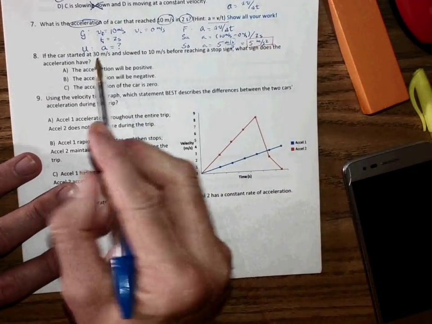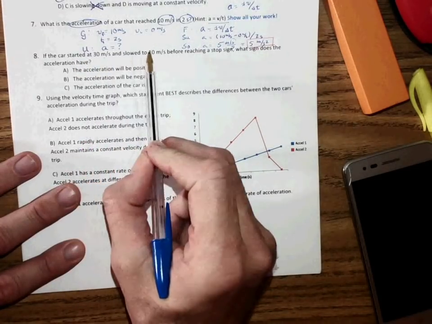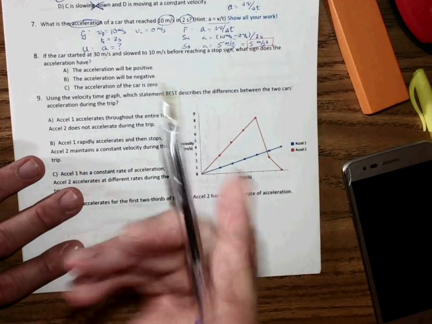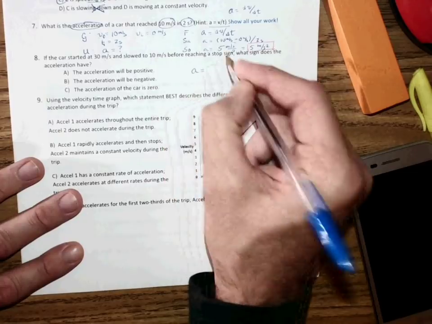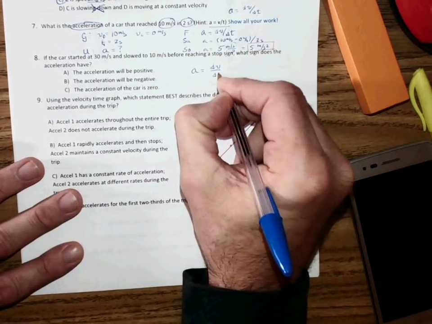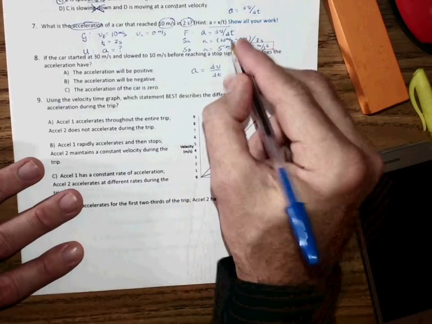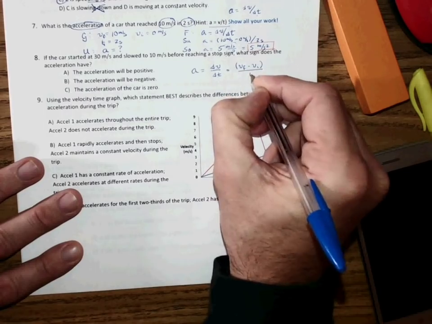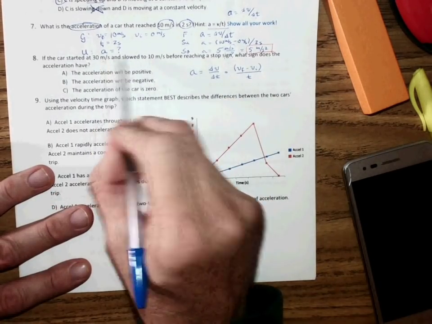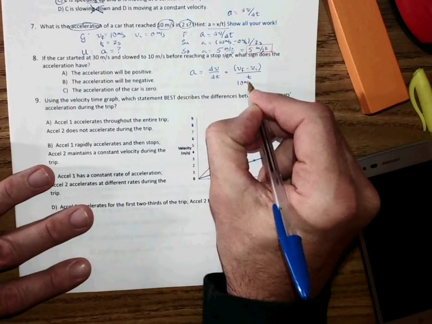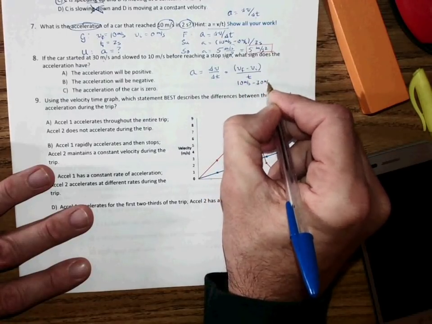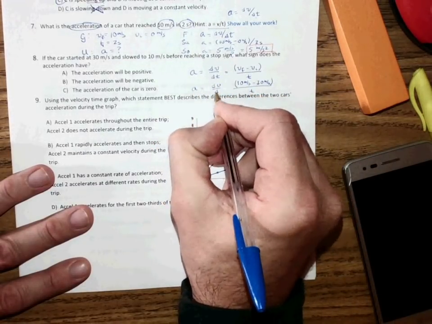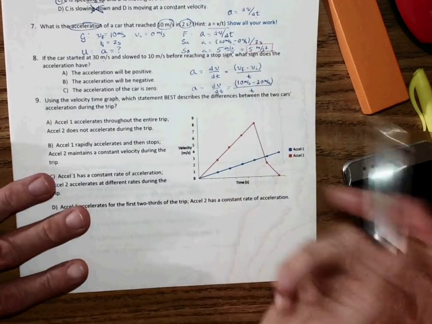Question number 8. If the car started at 30 meters per second and slowed to 10 meters per second before reaching a stop sign, what sign does the acceleration have? Well, here's where I want you to think about it. Hopefully you just know, but the true formula is A equals change in velocity over change in time, and that is always the final minus the initial over some time. Well, the final, it went from 30 to 10. The final velocity was 10 meters per second, and the initial was 30 meters per second. So I just want you to see, it's not magic. The formula always tells you 10 minus 30 is a negative number.